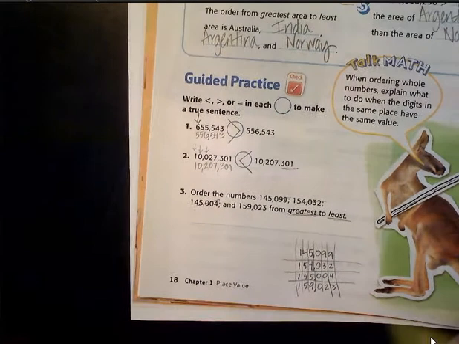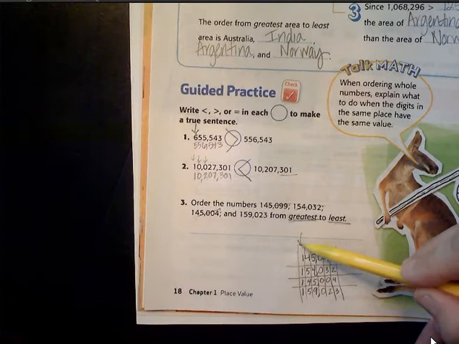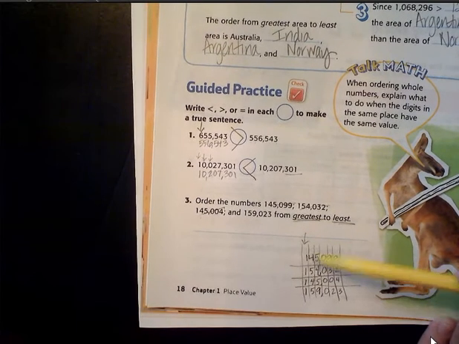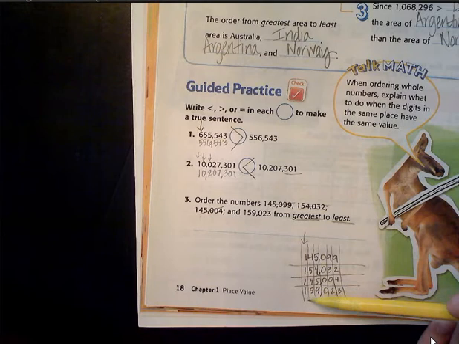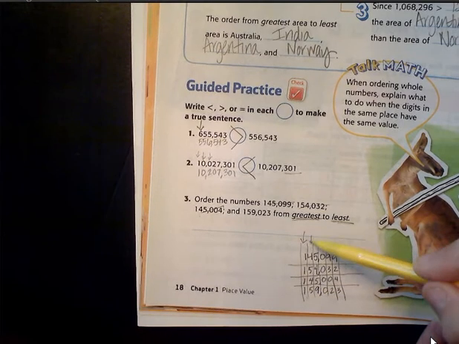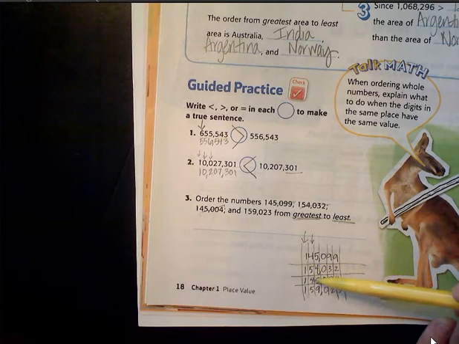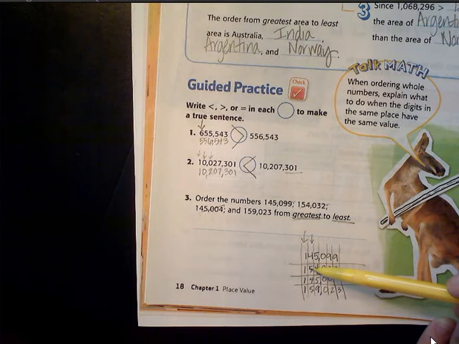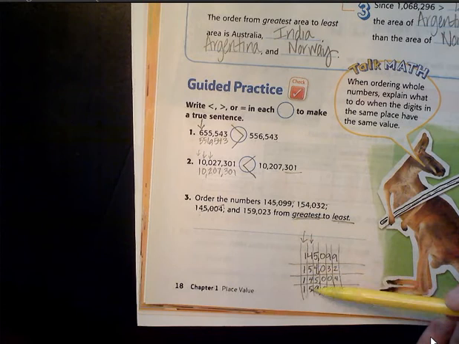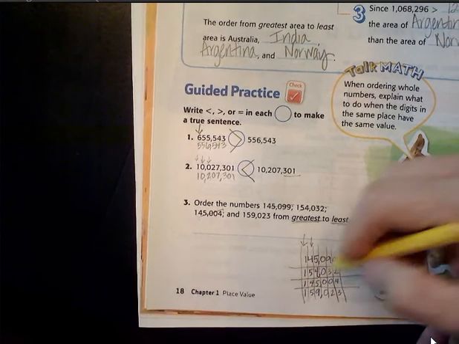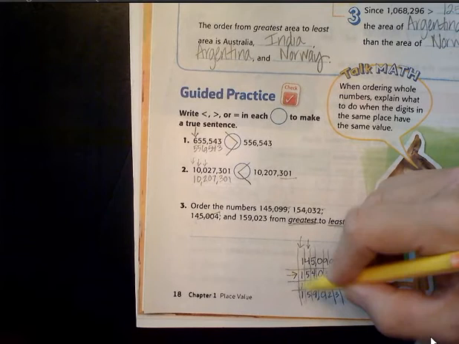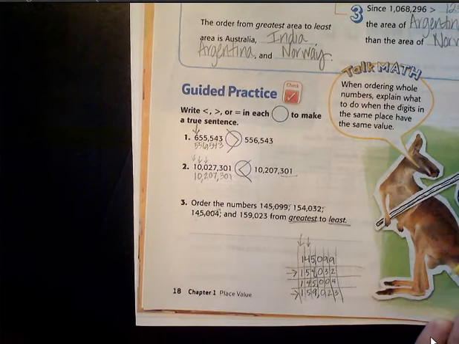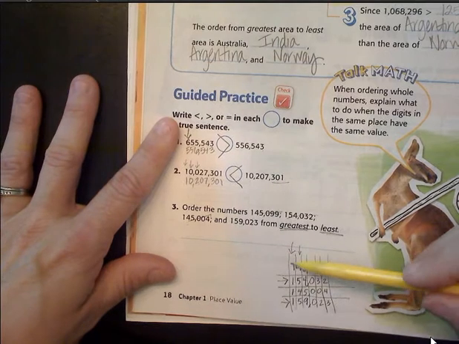Now that we have those lined up, we can actually start to compare them. So if we look at the greatest column here, they're all ones, the greatest place value. So we have to go to the next one. So let's go here. We have 4, 5, 4, 5. Okay, well 5s are definitely bigger than 4s, but we don't know which one to go from there because the two 5s are the same. So now we're just looking at this one, which has a 5, and this one, which has a 5.